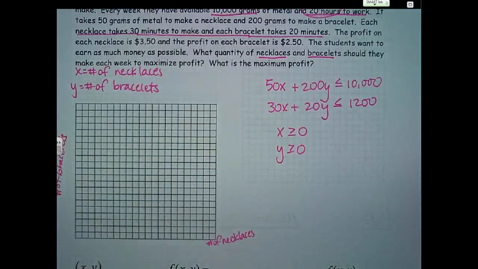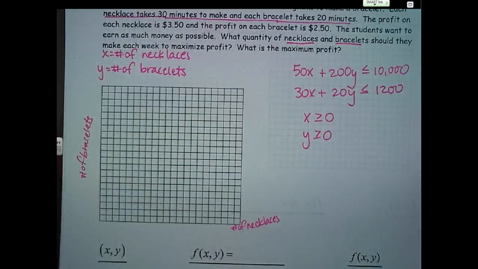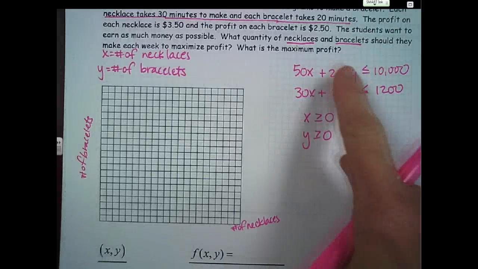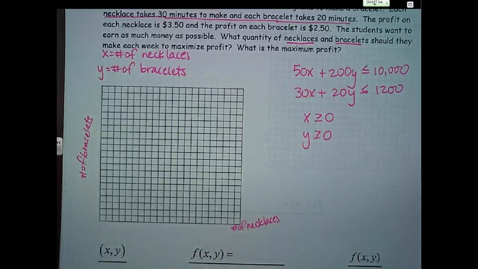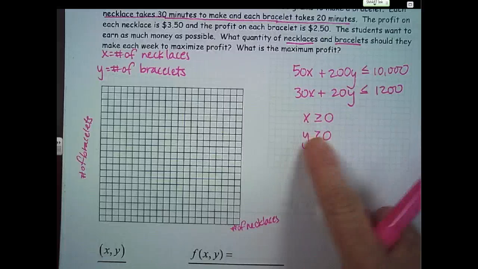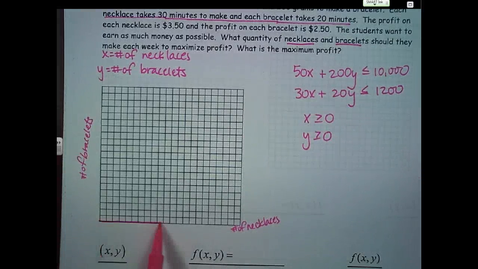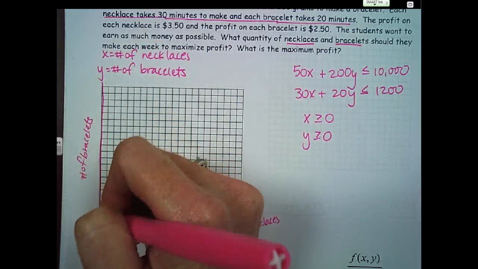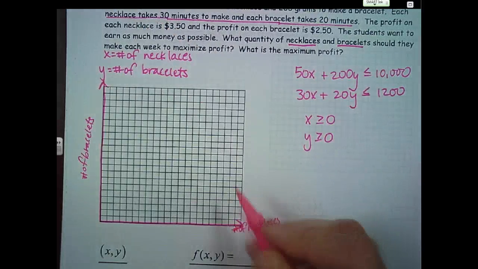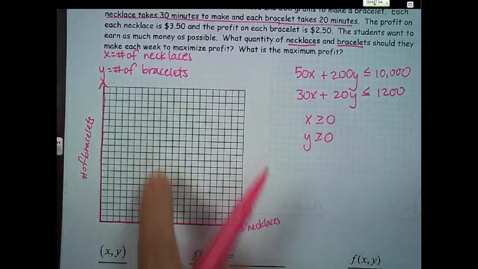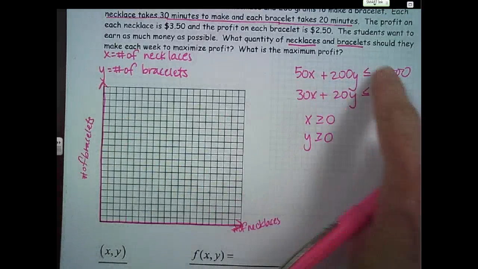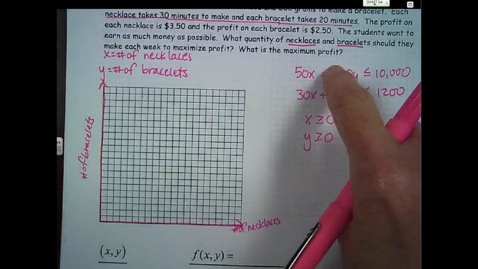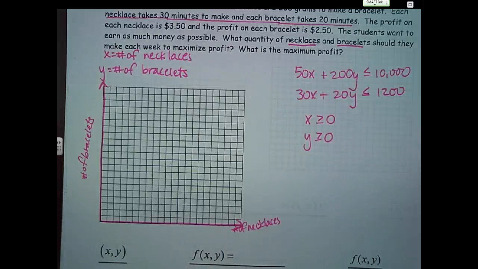Before we decide what we're going to count by, let's get these in graphing form. So these are easy to graph. If I was going to graph this, this is x equals 0 and y equals 0. That's not a big deal. We already know that my shaded region is this quadrant. But I can't graph these, so I'm going to give you another minute to put these two equations in y equals form. Put them in y equals form and then we'll move on.